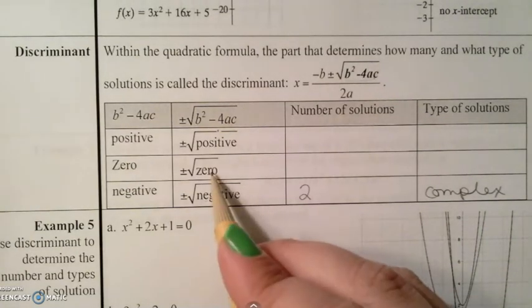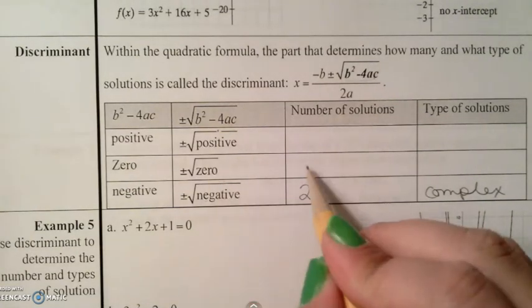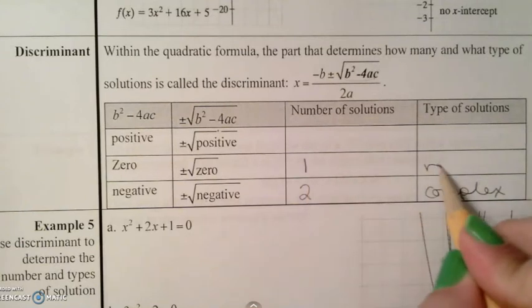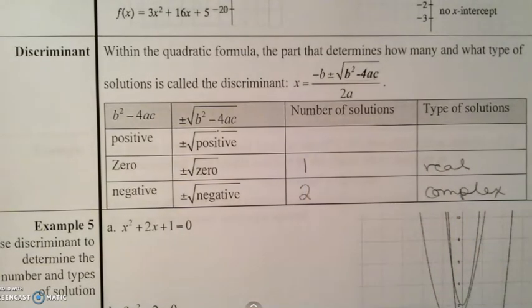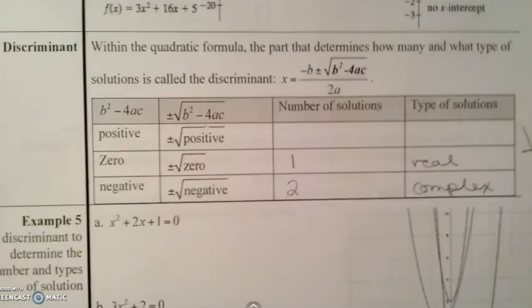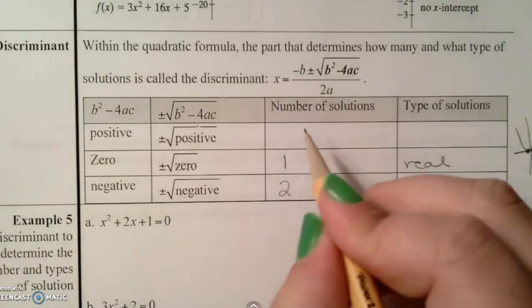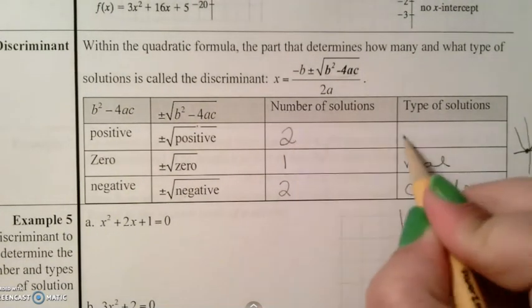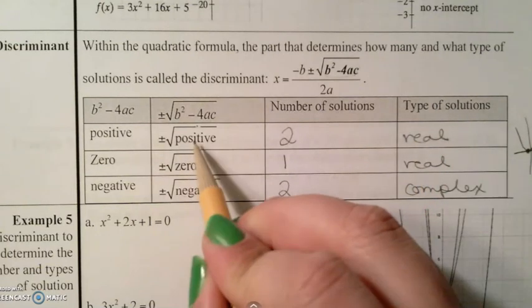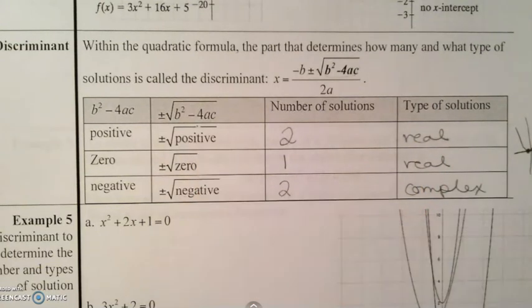When it was 0, we had plus or minus 0, which gave us one real solution. That will look like a parabola that touches but does not cross the x-axis. One solution. And what if that number is positive and not 0? Then we'll have two solutions and they will both be real because we won't have an i value. The square root of a positive number is a real number, and it will be plus or minus that real number, so there will be two real solutions.